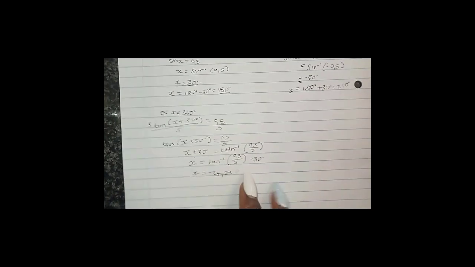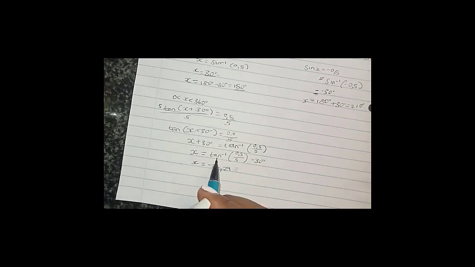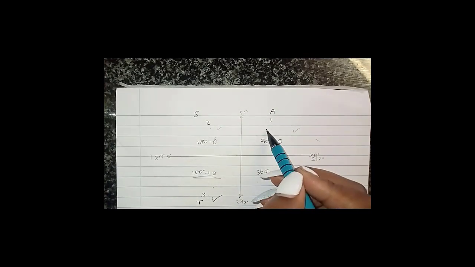So what do we have to do? We have to go back to our cast diagram and look for the quadrant where, what are we working with? We are working with tan. So we are going to look for our quadrant where tan is negative. And it's not here because all trig ratios are positive.